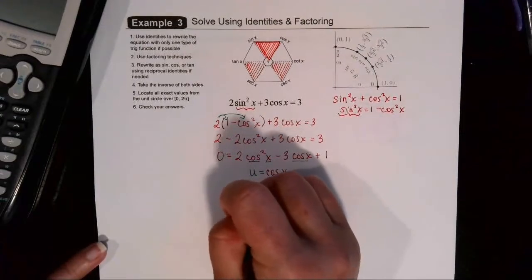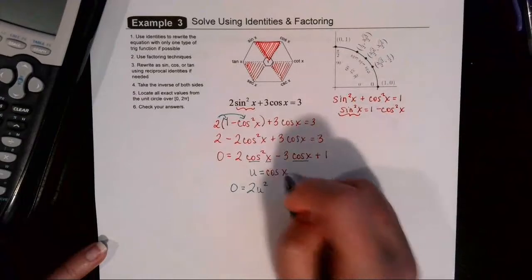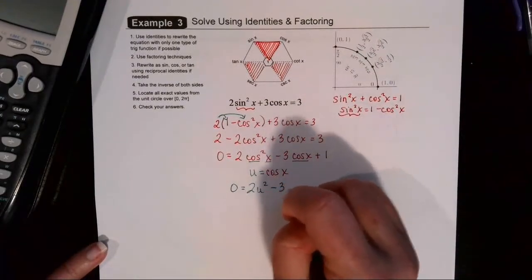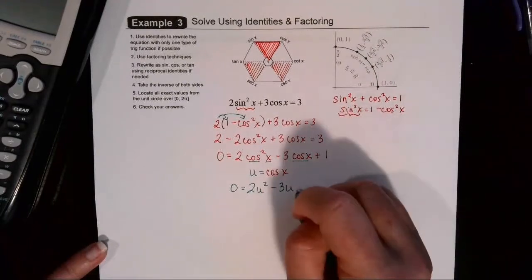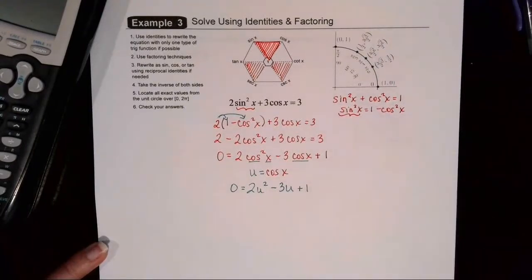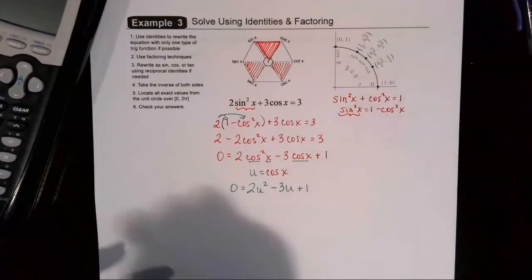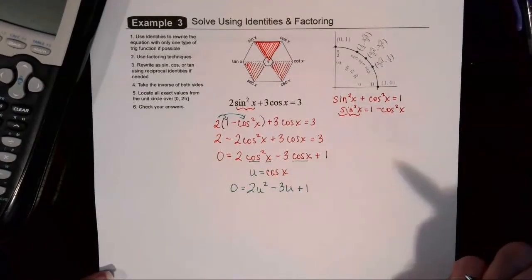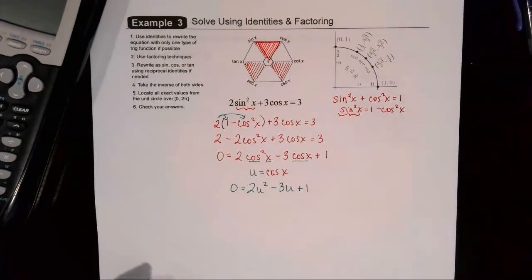So 0 is equal to 2u squared. Instead of cosine of x, I put a u there, minus 3u, because instead of cosine of x, I substituted u, and then plus 1. Now, that step isn't required. It just, for most students, and for me, in fact, it makes it easier to factor without having those trig functions swimming around in the alphabet soup.